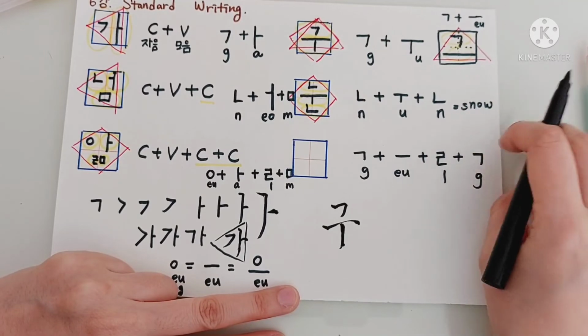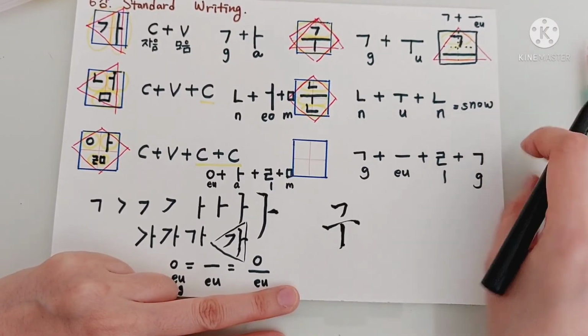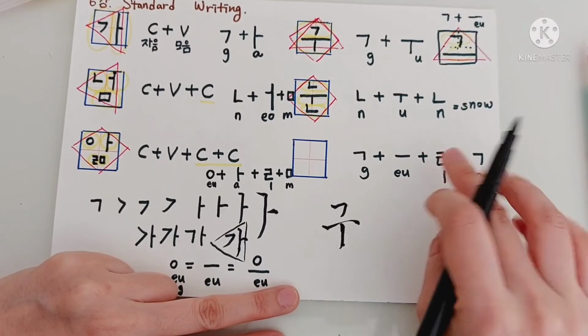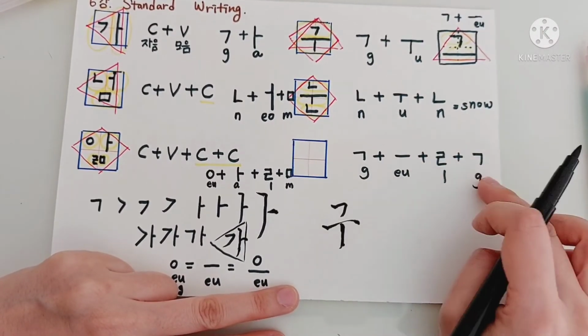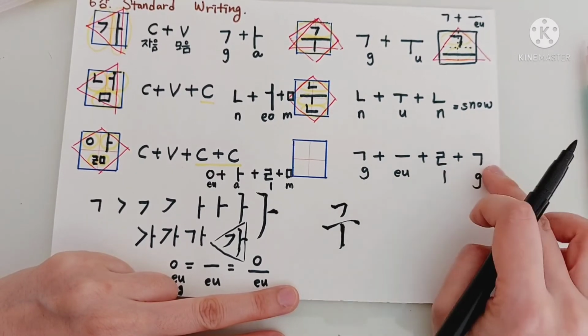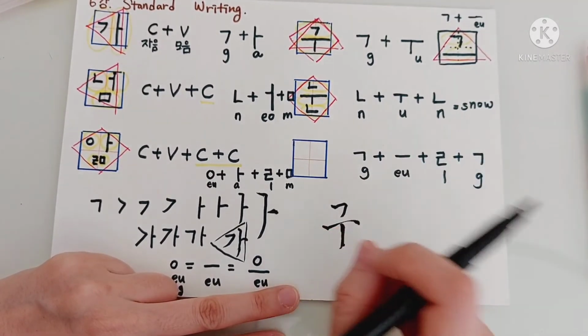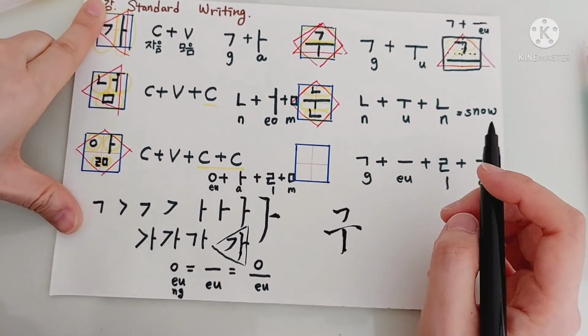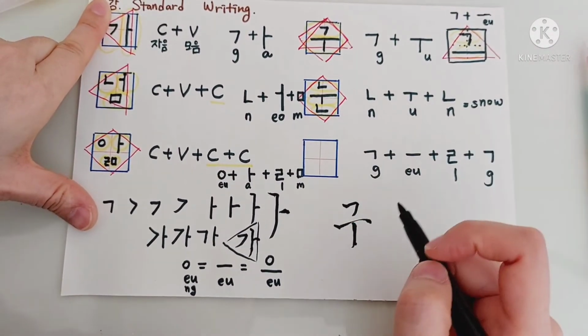Depending on the next sound, the next letter, we make strong sounds, this one or this one, we have to choose. But let's learn that later.